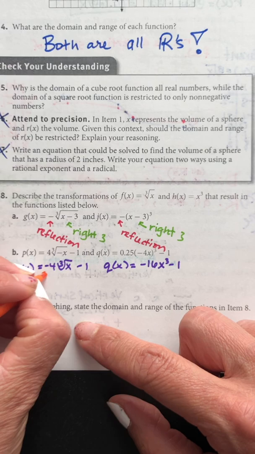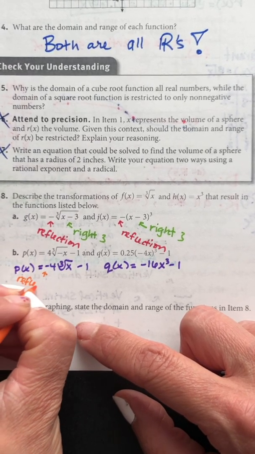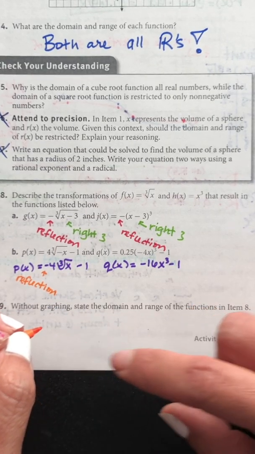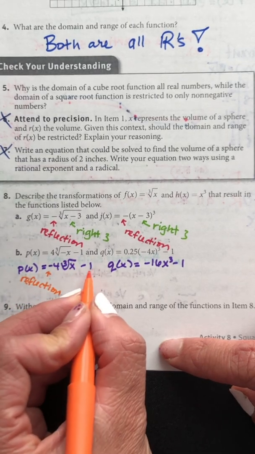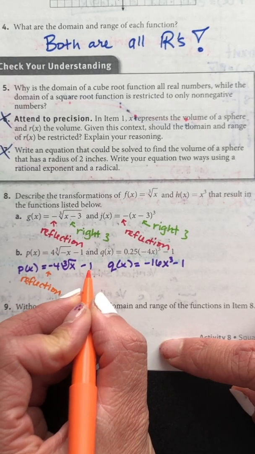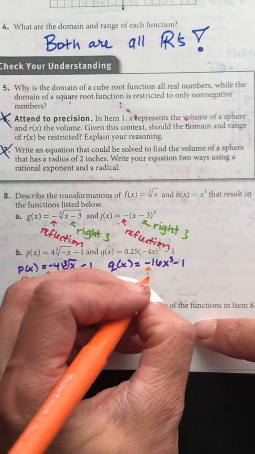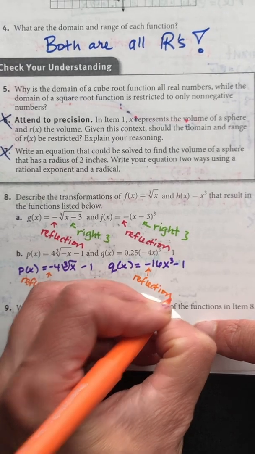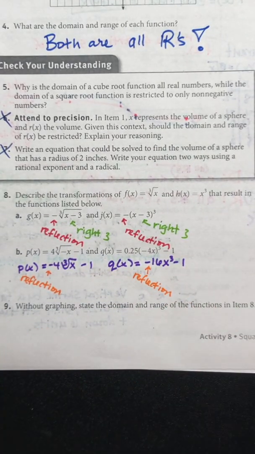So first of all, we have the negative out front, so that means a reflection. It's a really good Christina Aguilera song. Okay, and it's across y equals -1 because this one is shifted down 1. And we have a negative out front here also, so there's another reflection. Again, across y equals -1 because it was shifted down 1.